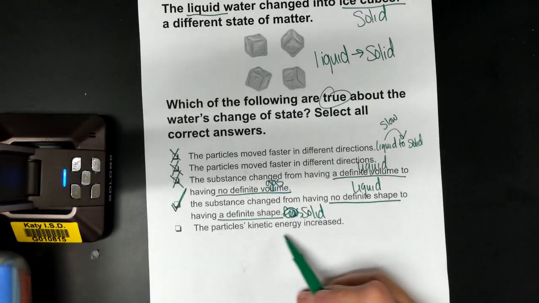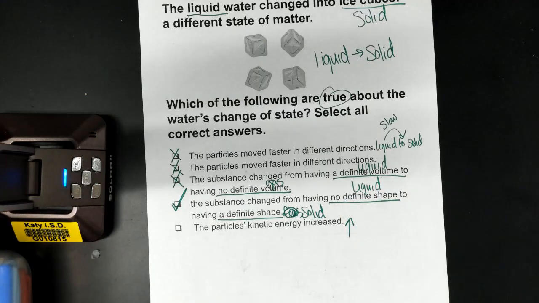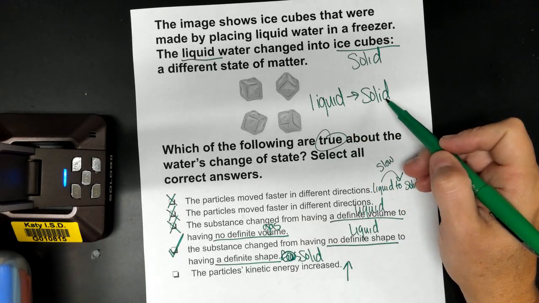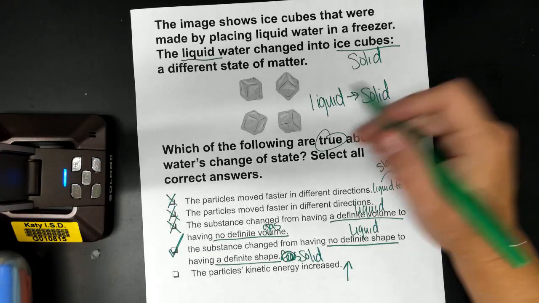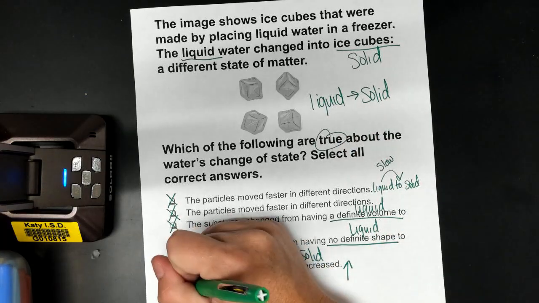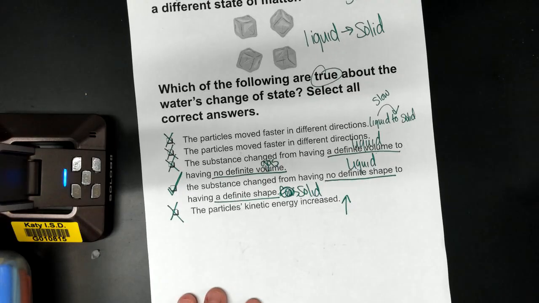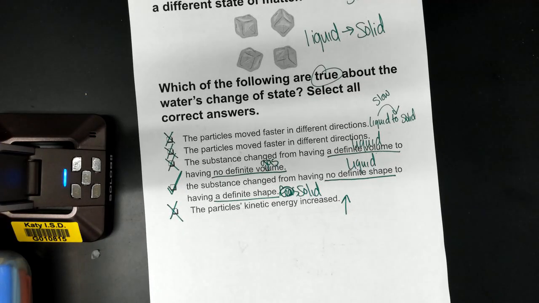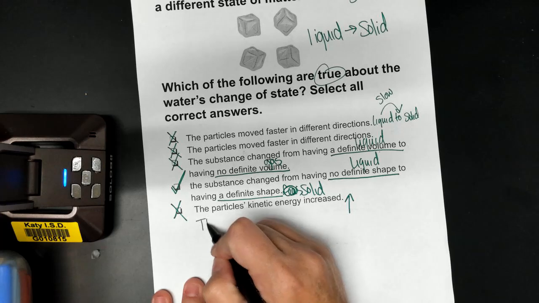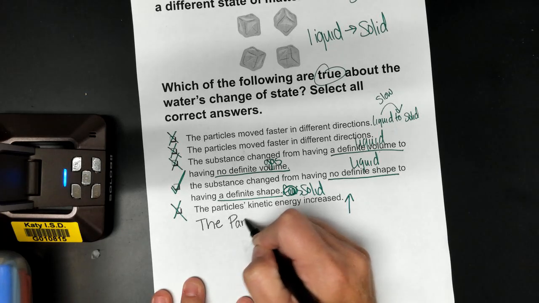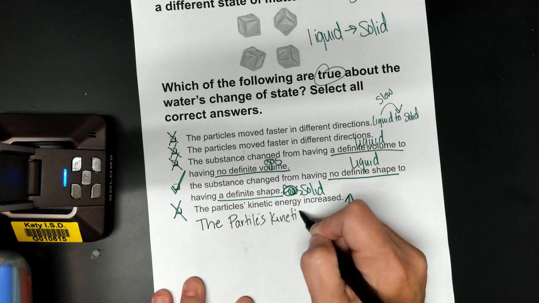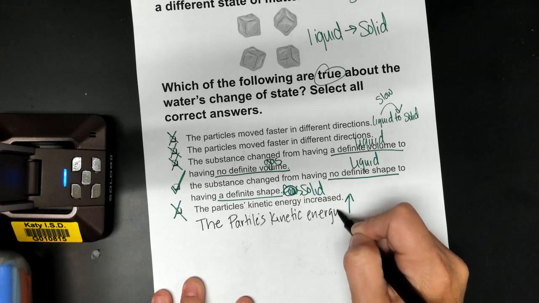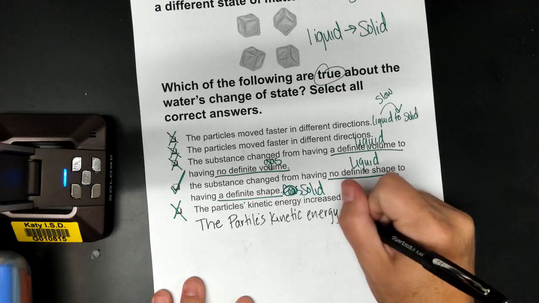The particle's kinetic energy increased. Well, when we go from liquid to solid, it decreases. So I know that's wrong. And I'm just now realizing I made a copying error and missed one. The one I forgot to copy over was the particle's kinetic energy decreased.